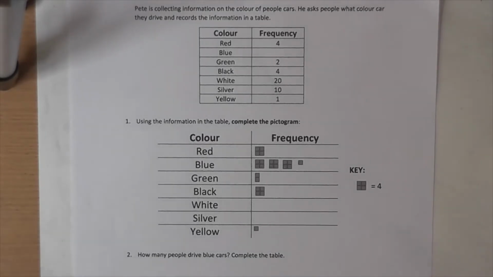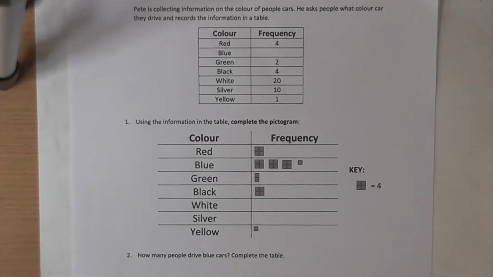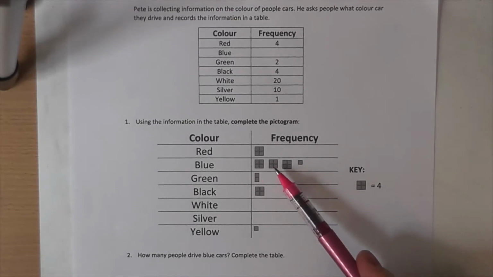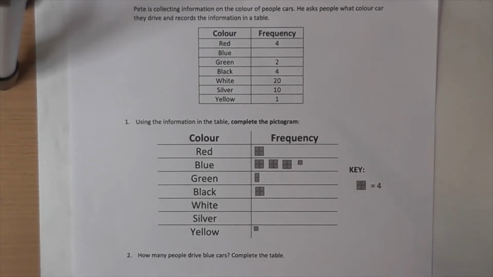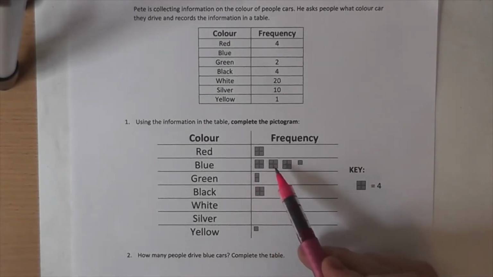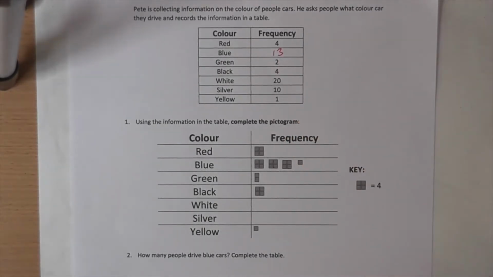If we look at the blue cars, for example, we've got 1, 2, 3 copies of that box. So there's 4 cars there, 4 cars there, 4 cars there, and then a quarter of the box. Well, if the whole box is 4, then a quarter of the box must be 1. So we've got 4, 8, 12, 13 cars.